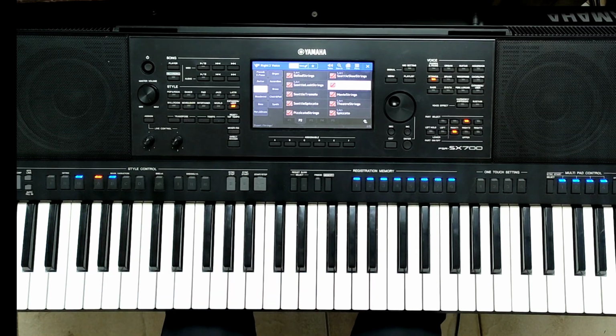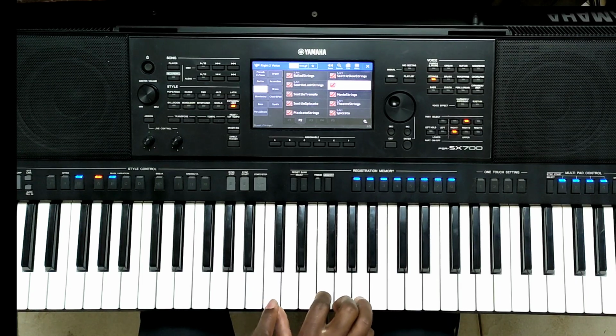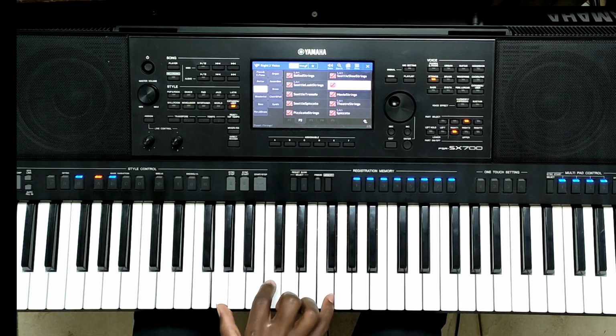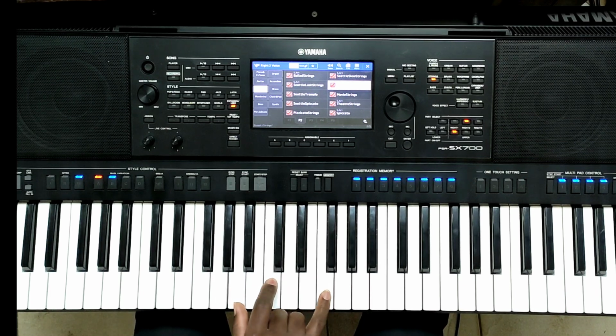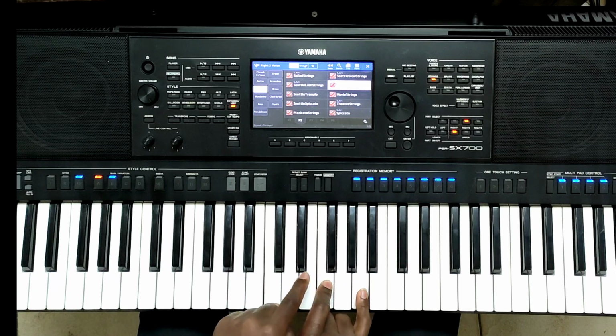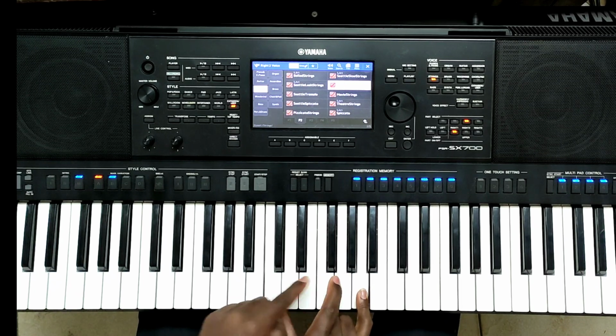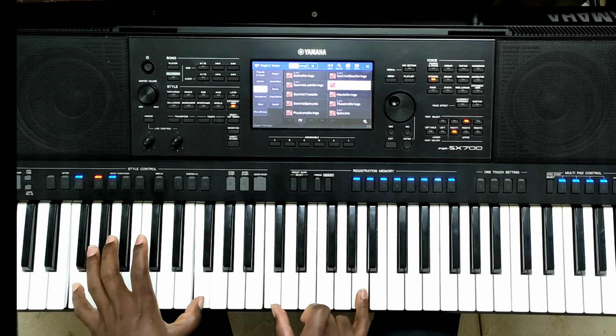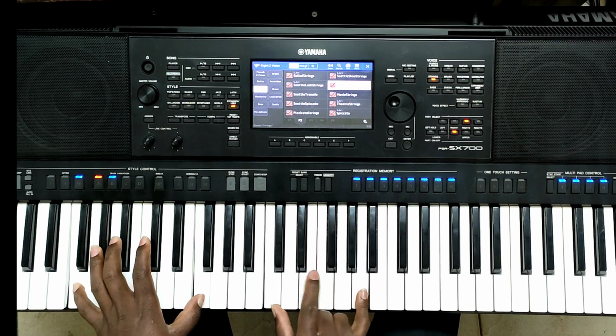Let me simplify this for you to understand. Go ahead and play the second inversion of an F. The first inversion looks like this. This is a suspended, but this is the first inversion of an F. But now the second inversion looks like this. I want you to go ahead and drop this 1 and play it here. So it's going to sound like that. Then you pick the 6 here.